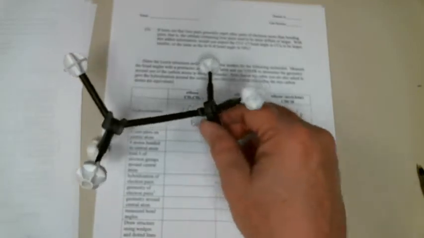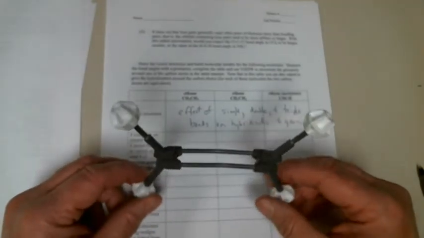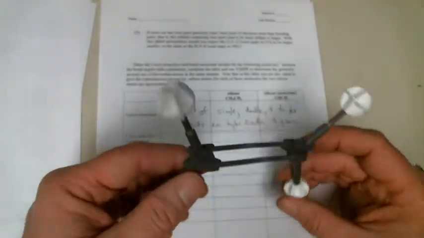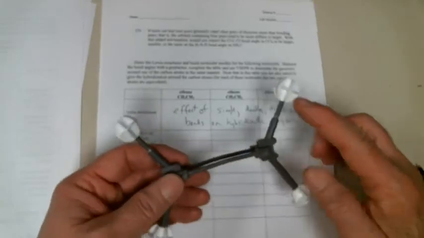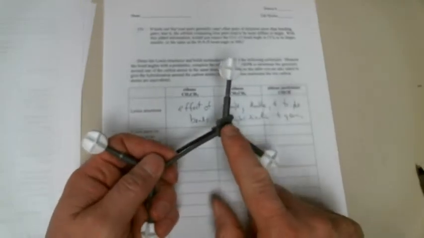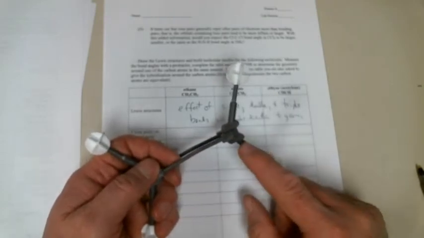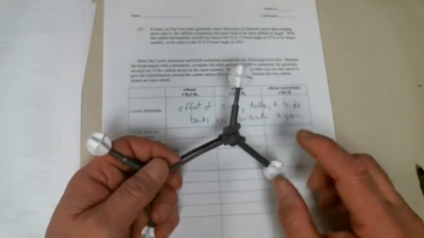Okay. Now, if you go to the next one, the ethene, this is how a double bond is represented with this fairly inexpensive model kit, but it's good because it's sp2. There's 3 things around the carbon, so it's sp2 hybridized, right?